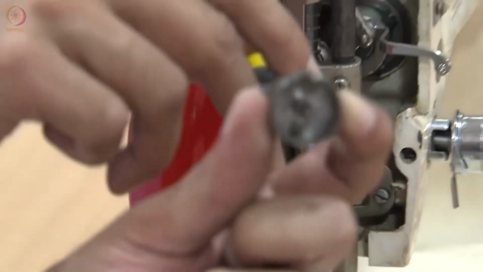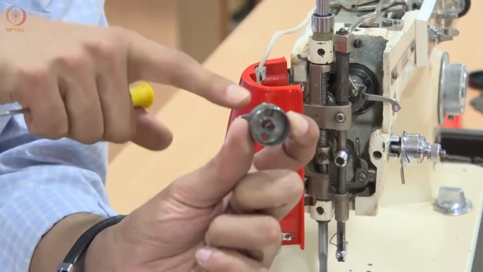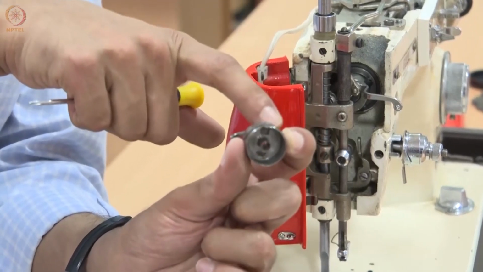Please pay attention to the hole. Once I pull this lever, you can see a slide that moves up and down.